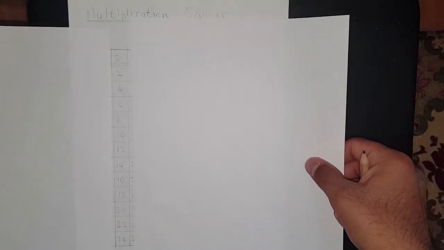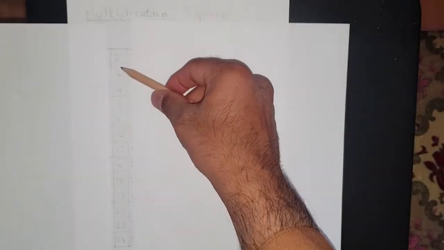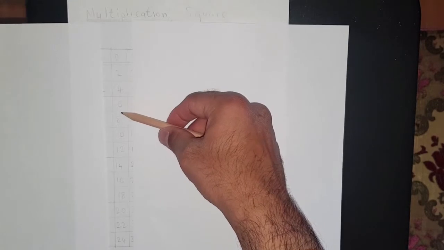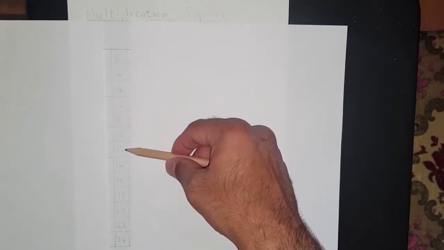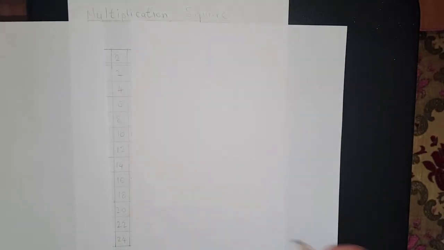The next stage now is to learn some of the easier timetables. So that'll be the tables like 2, 5, and 10. Let's have a look at this. Now counting in 2s is easy. 2, 4, 6, 8, 10, 12, and so on.